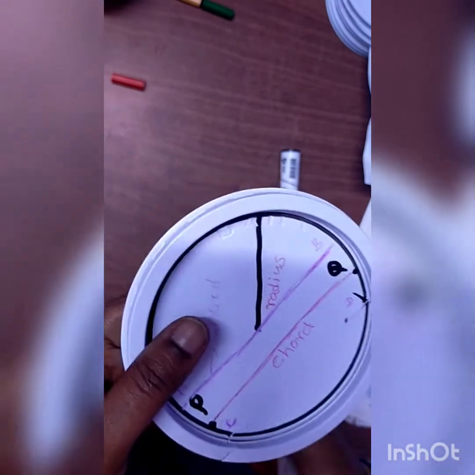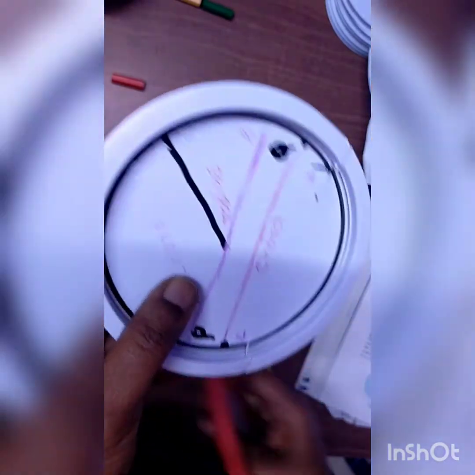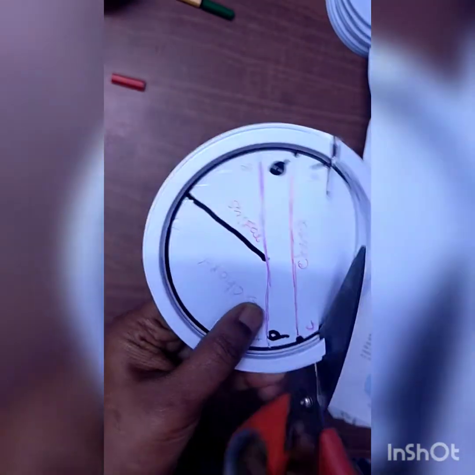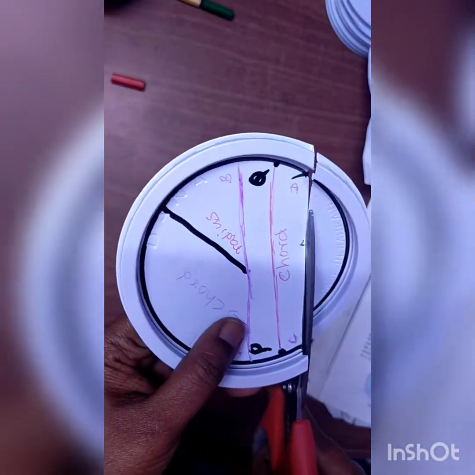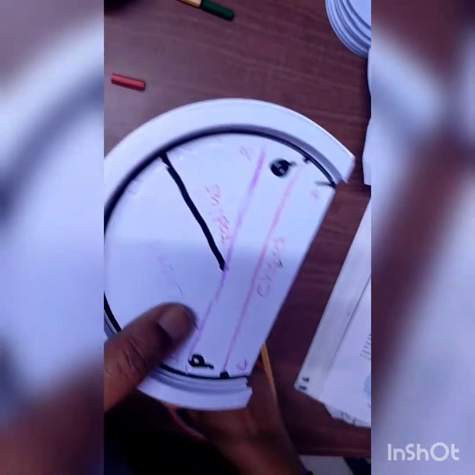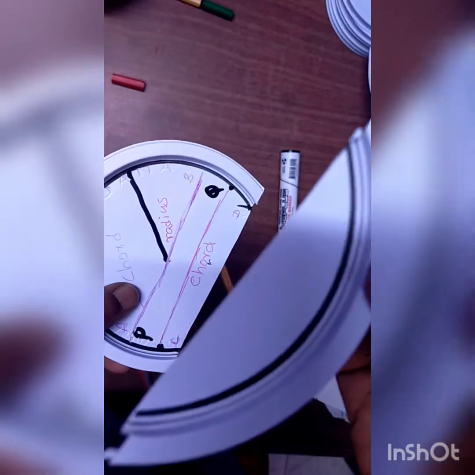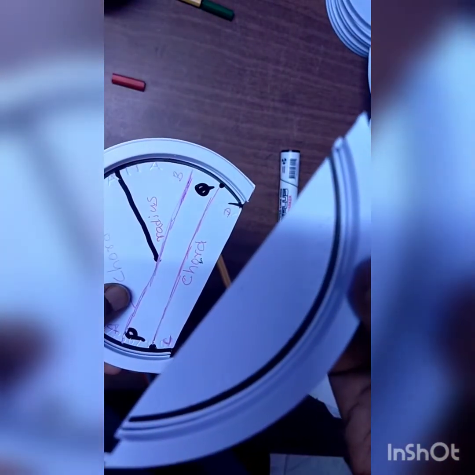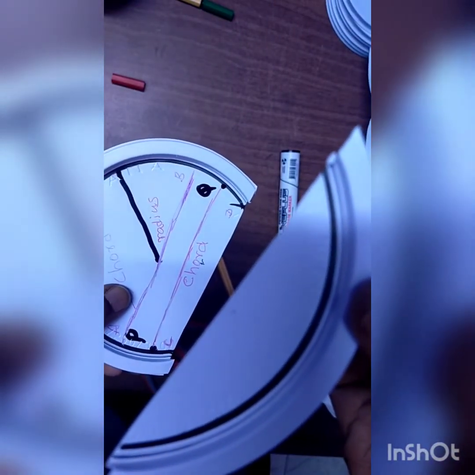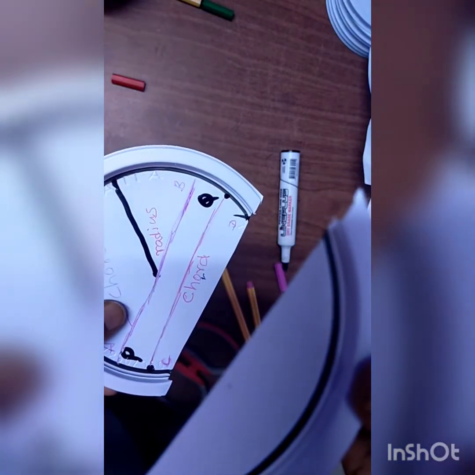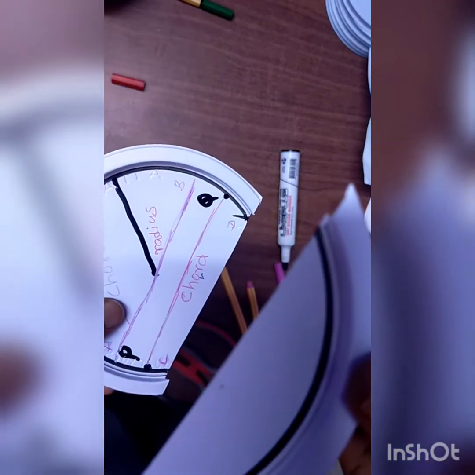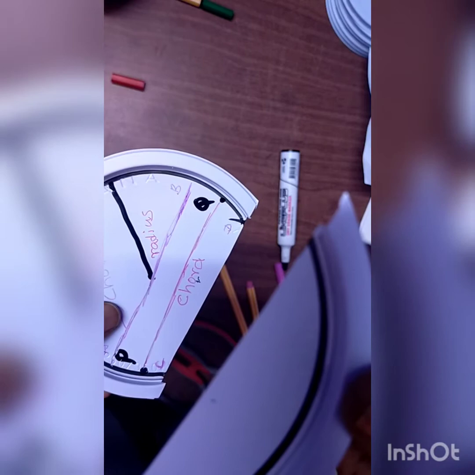A piece of circle, which is known as an arc. Okay, children. So a piece of a circle between 2 points is called an arc.